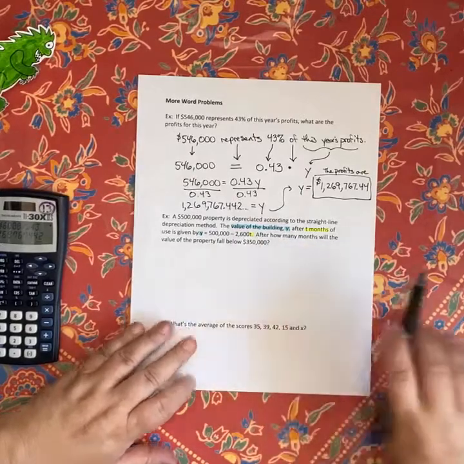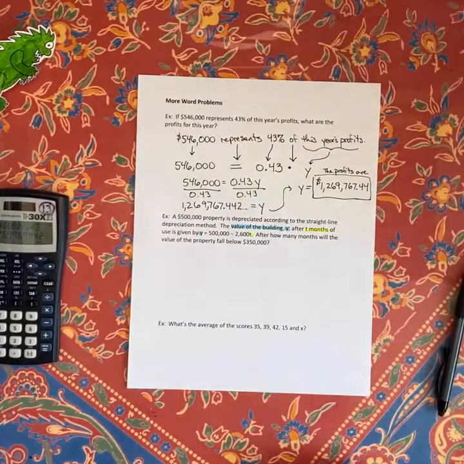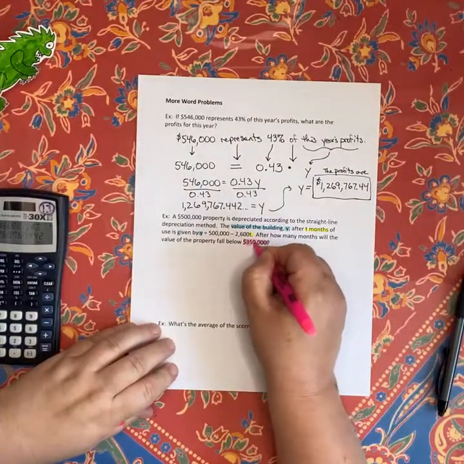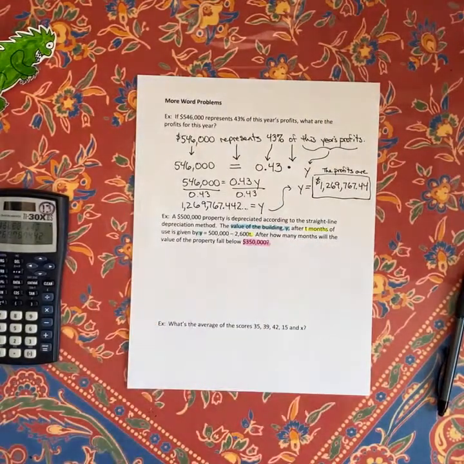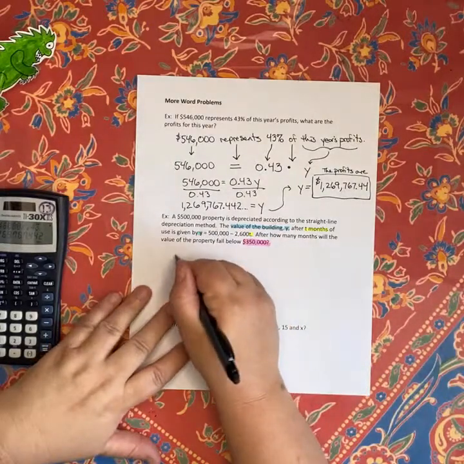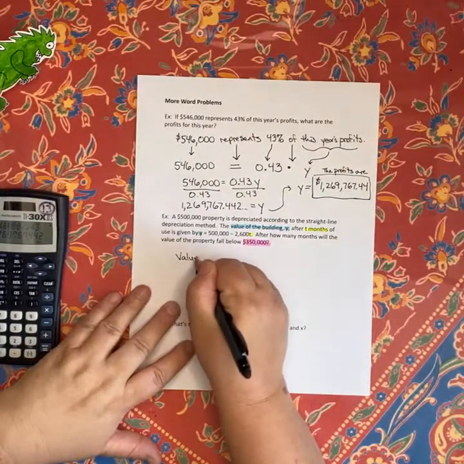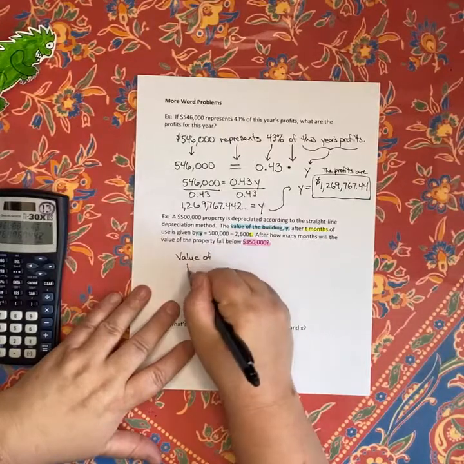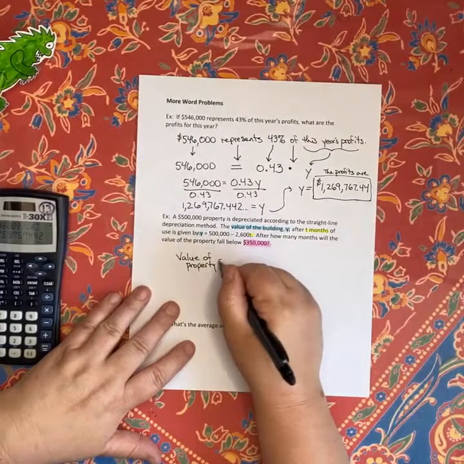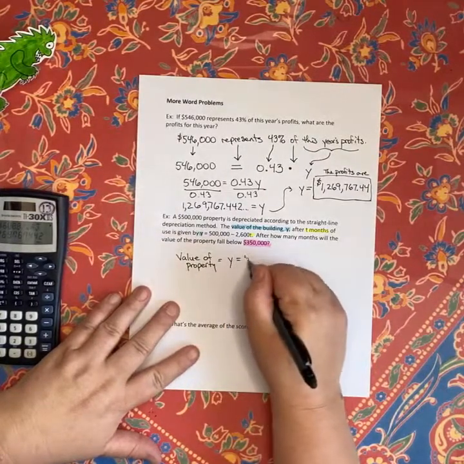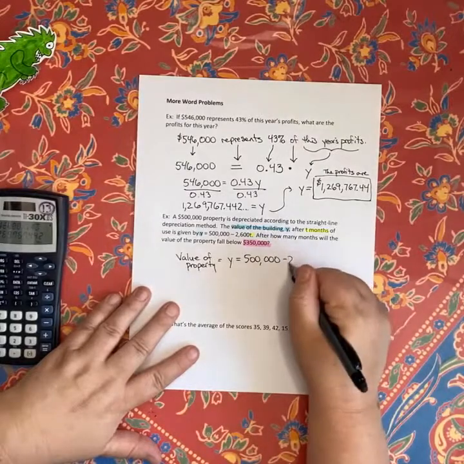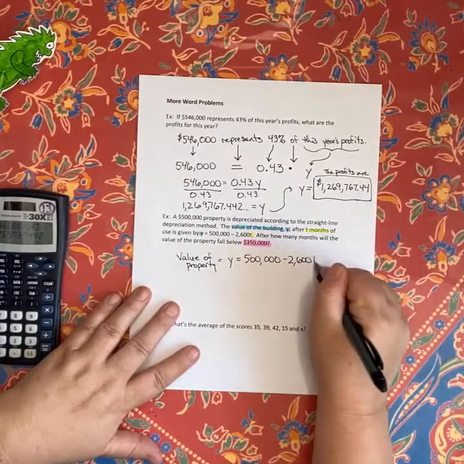After how many months will the value of the property fall below $350,000? Okay, that's an interesting idea. So let's look at this. The value of the property is Y, and that's equal to 500,000 minus 2,600T.